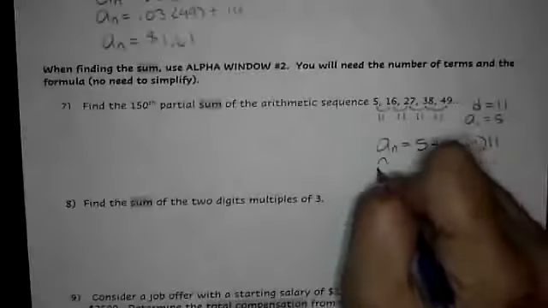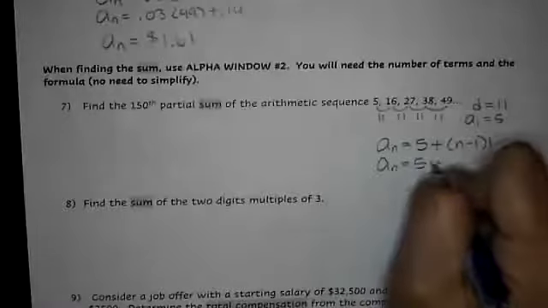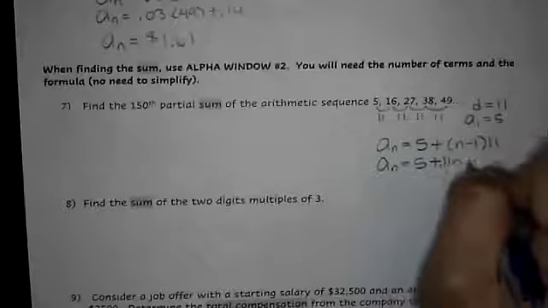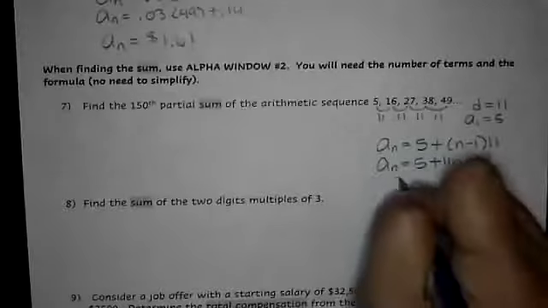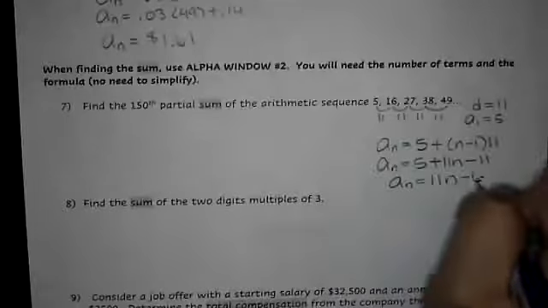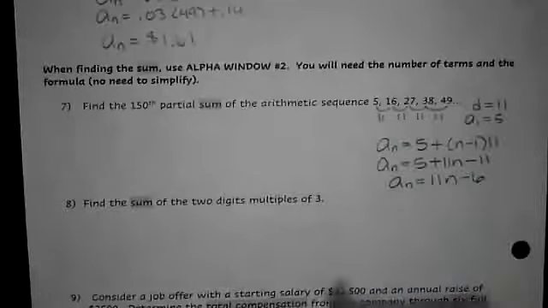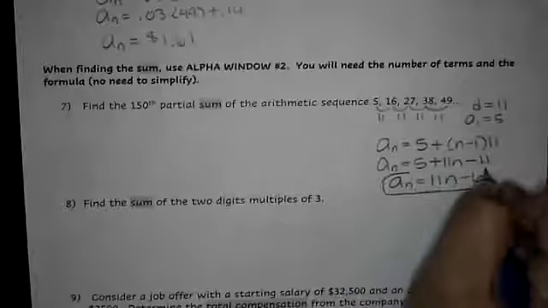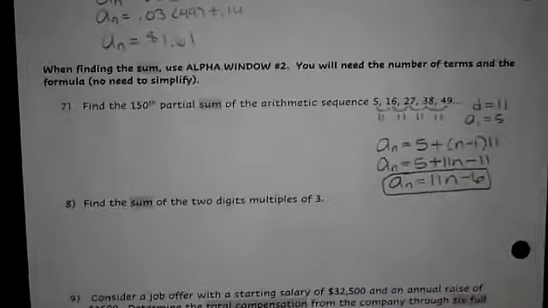We distribute the 11. We combine our like terms. And so we get a sub n is equal to 11n minus 6.